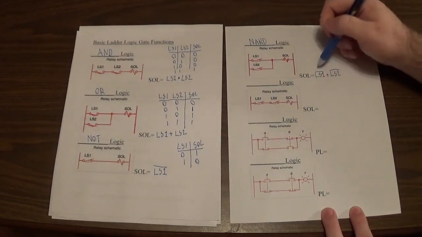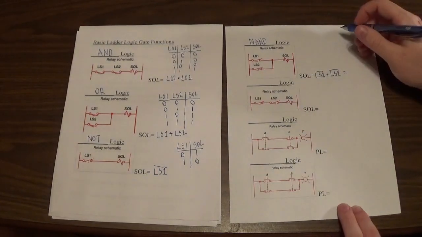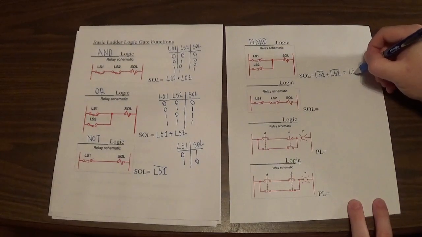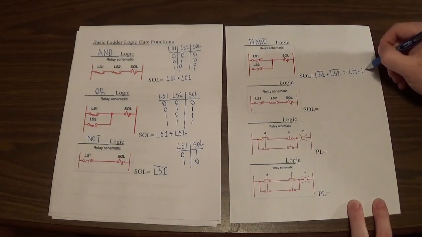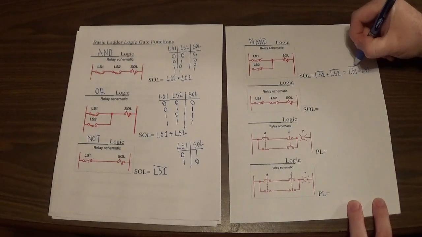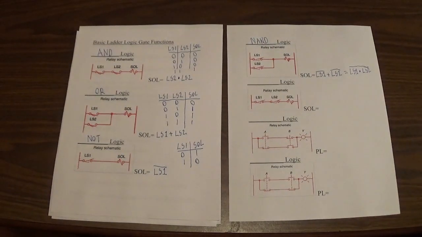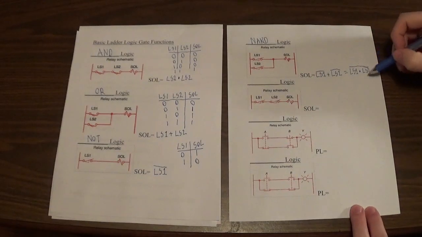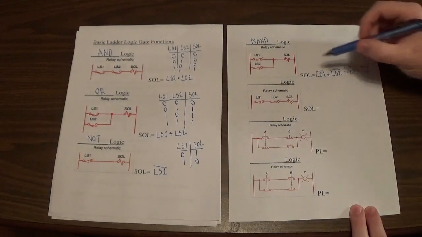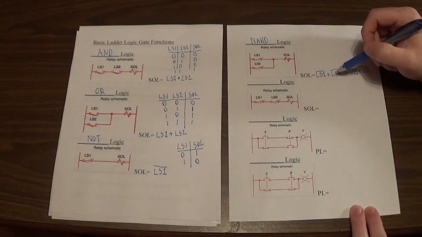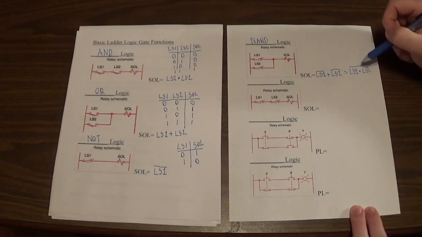That's actually what's going on. But the equivalent output operation gives us LS1 times LS2, not the whole thing, which is the NAND function. That's what the output result will be. This is just a different way of looking at it. This is actually what it is, but this is the output equivalent.